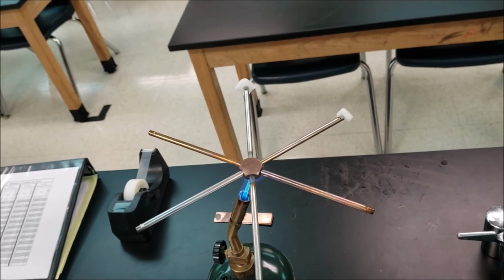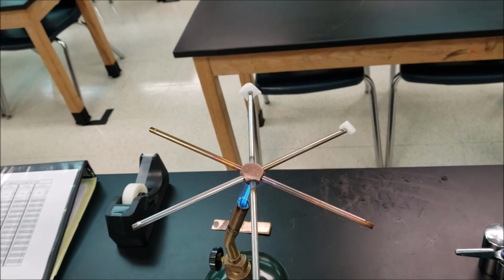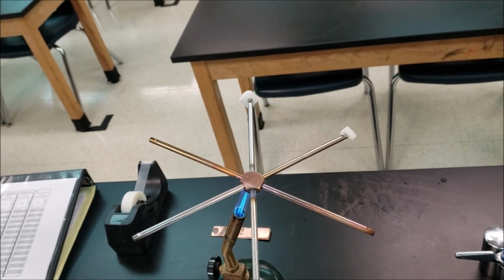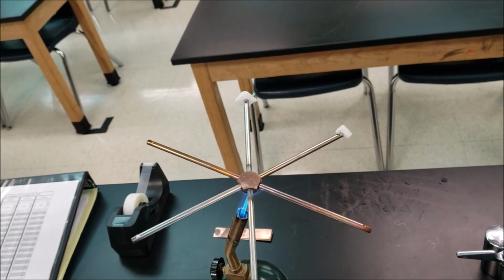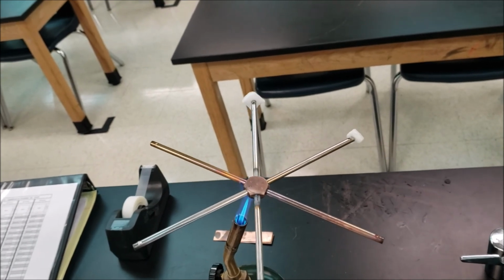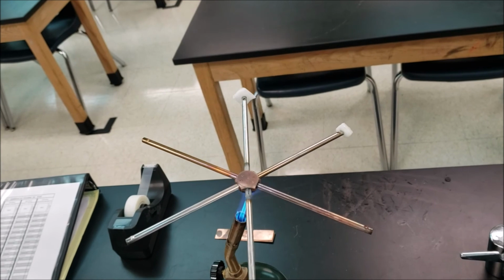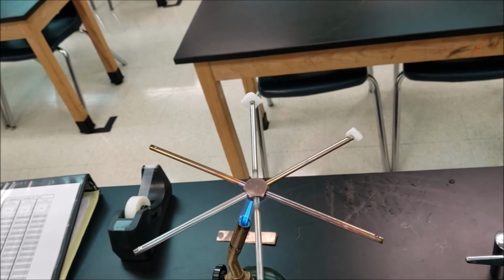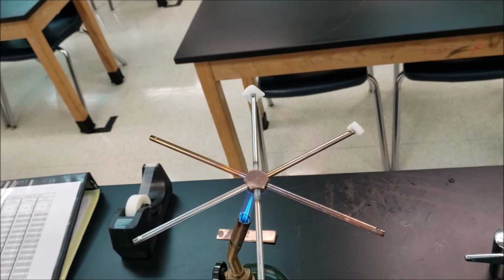And remember, this is an example of conduction, because the heat going through the metal is touching the metal, and the metal is touching the wax. So this center hexagon that's glowing now is touching.